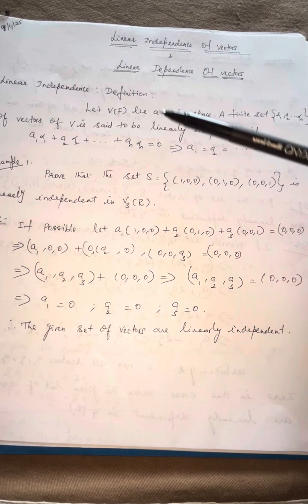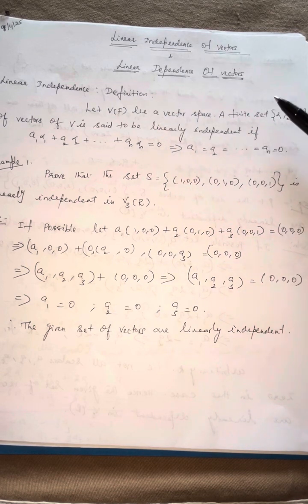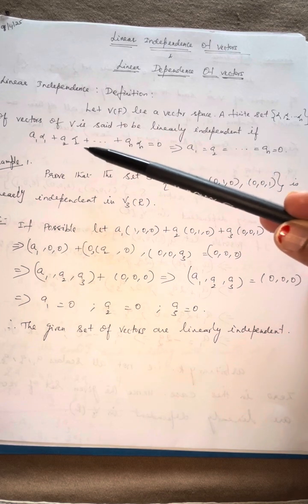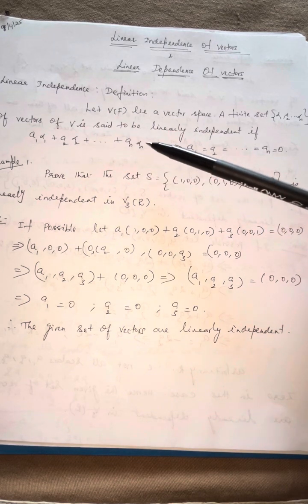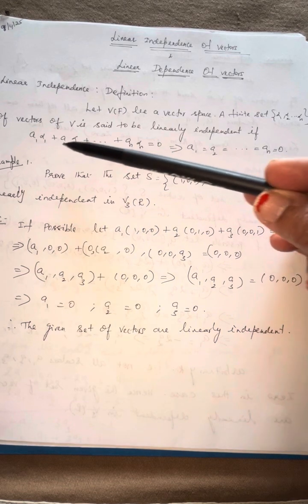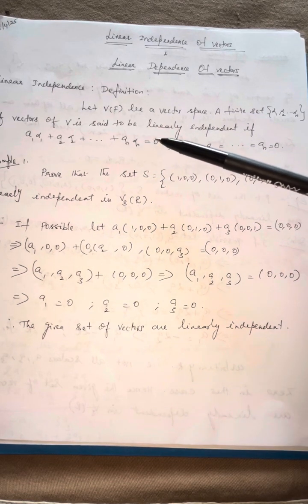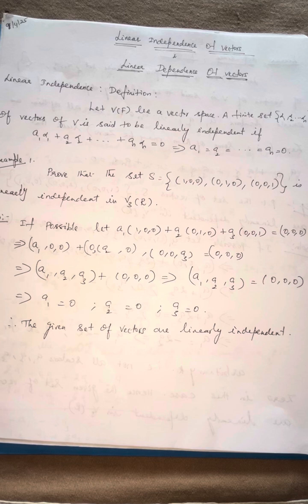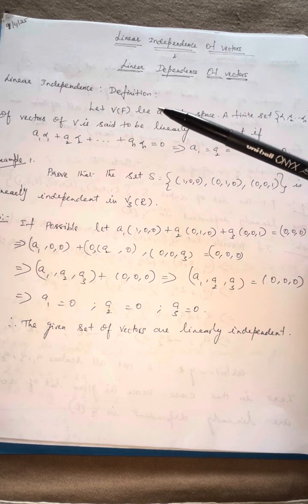That means if we take a vector space V(F) and a finite set, and we go for an equation like this with the given vectors α1, α2, etc. up to αn, then when the equation is equal to 0, that implies a1 = a2 = etc. = an = 0. That means all of them must be equal to 0. They are not depending on each other. Each one must be equal to 0. So in that case we say that the given vectors are linearly independent.